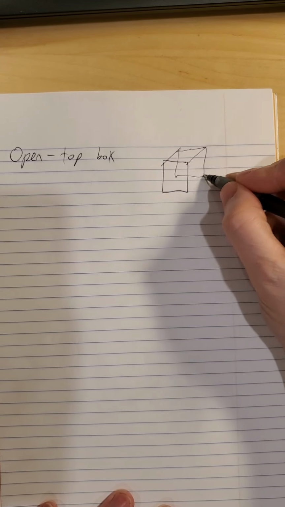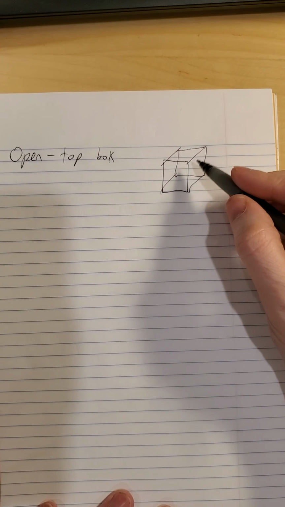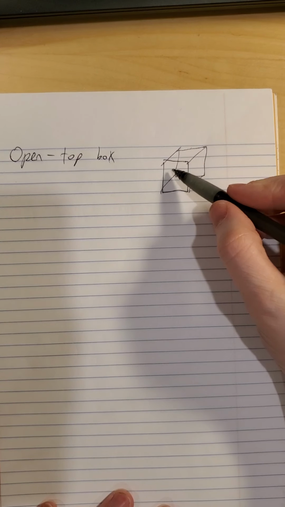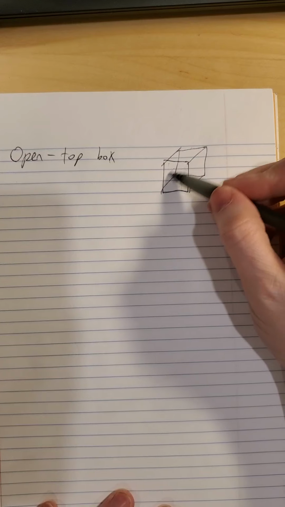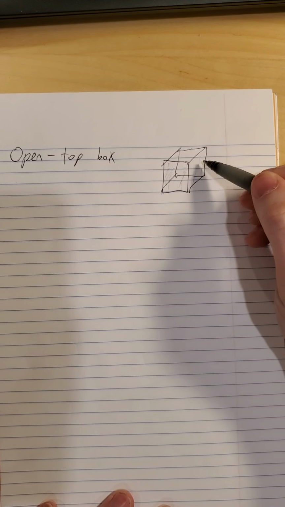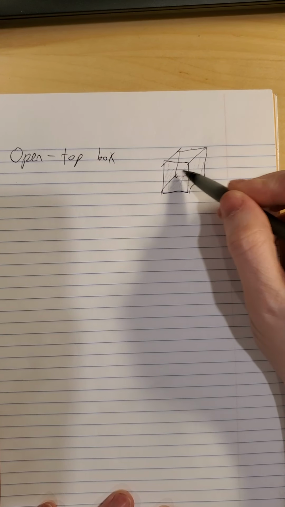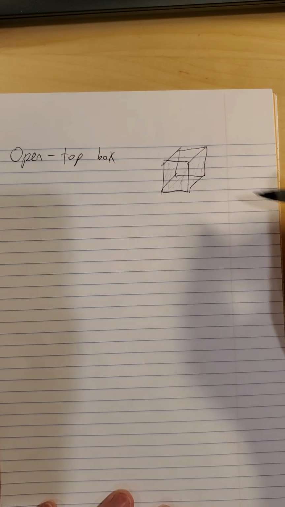And one of my precious works of art here. So basically this top part is open, but all 4 sides have material, and the bottom has material as well. Open up here though.